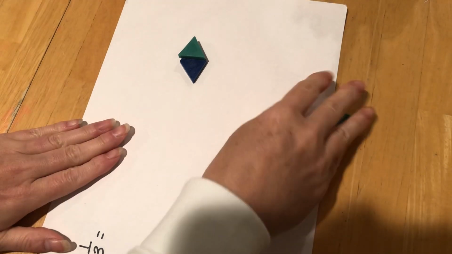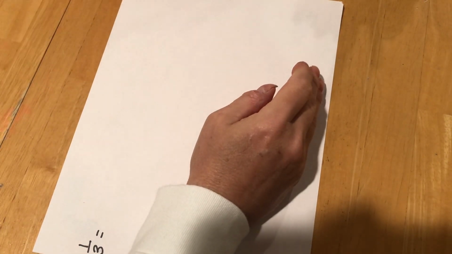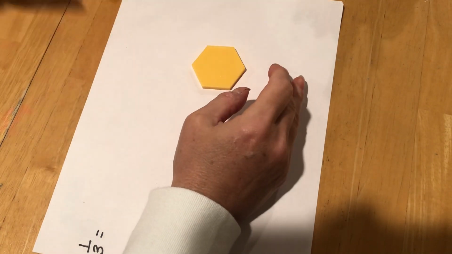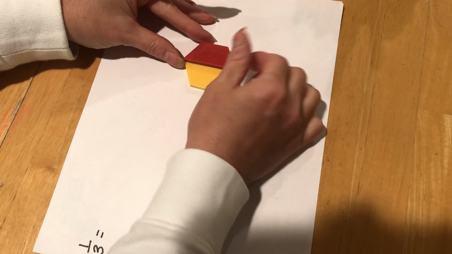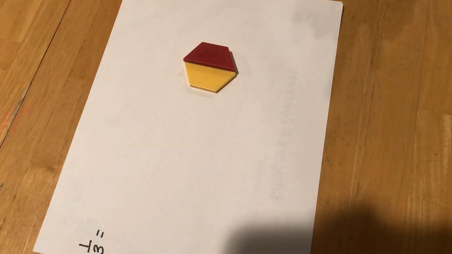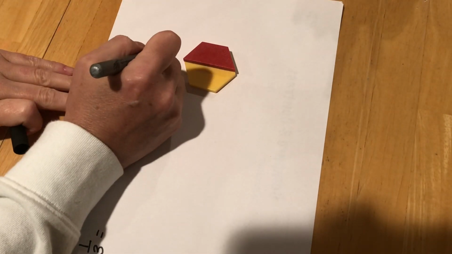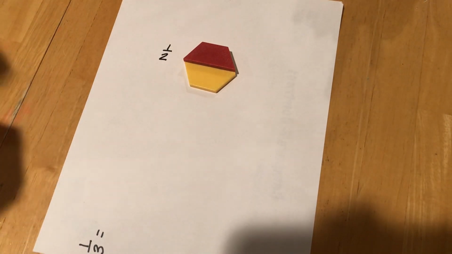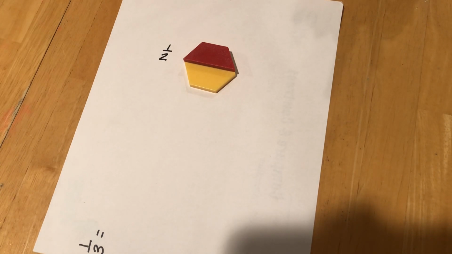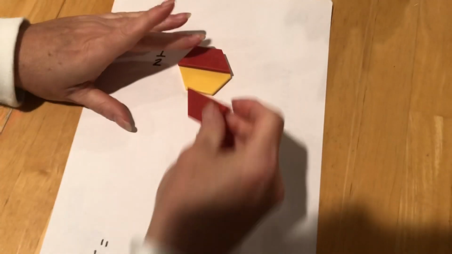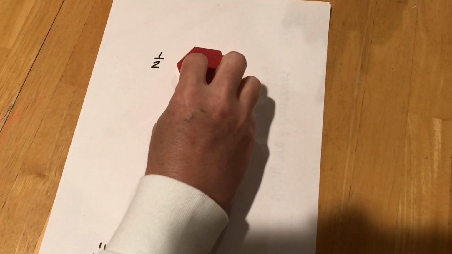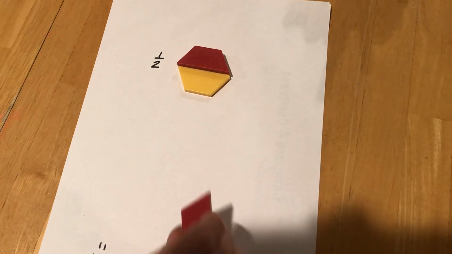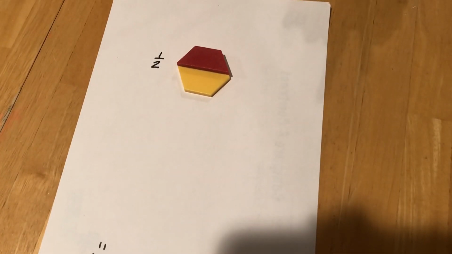So if I take my hexagon and I cover it, how much of it is covered? We would say 1/2 is covered. And if I put another one on top, then it would be 1/2. But if I take one off, I have 1/2.